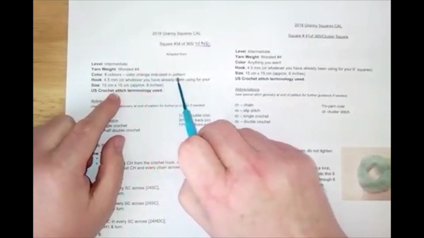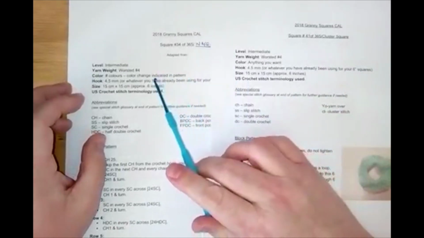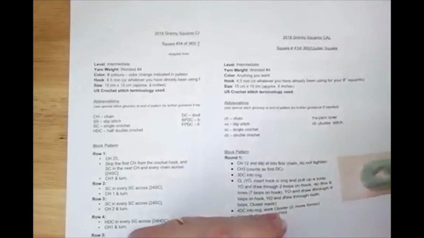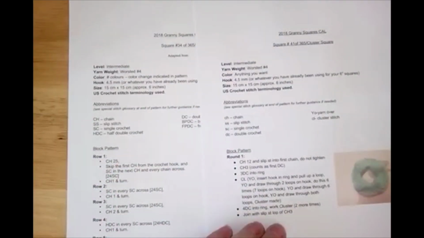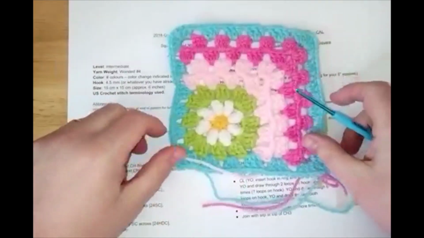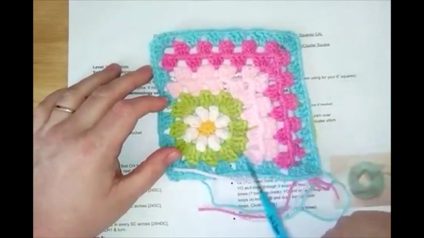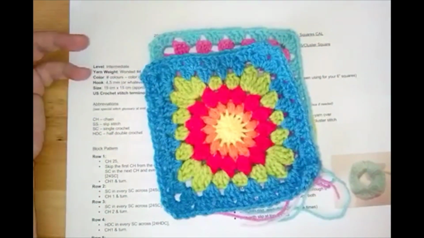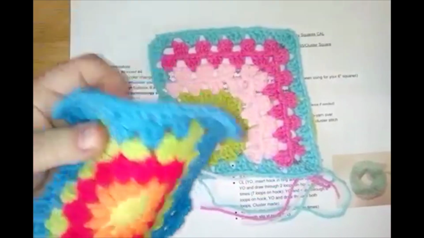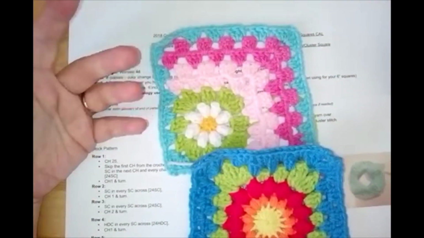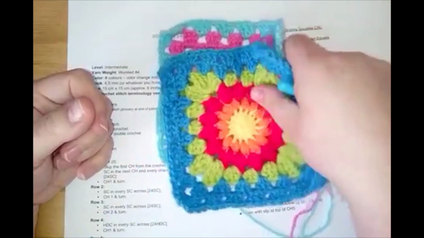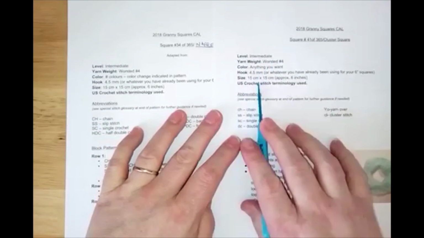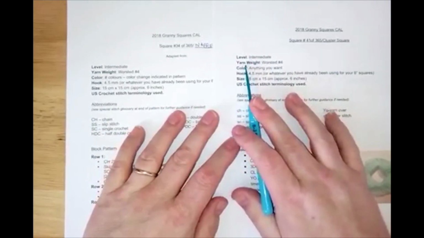This one here says colour change indicated in pattern, so I don't think this one actually has got colour change as such, but some of them do have colour changes, like this one, Daisy, in the corner, does suggest pattern colour changes. And obviously the Sunburst is good with the colour changes. But people have had great success with using even these kind of patterns and doing just 1 colour. It's quite amazing how 1 colour can look. So that's your basic guide of what you will be doing and needing.